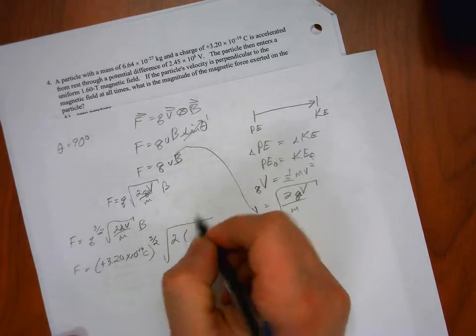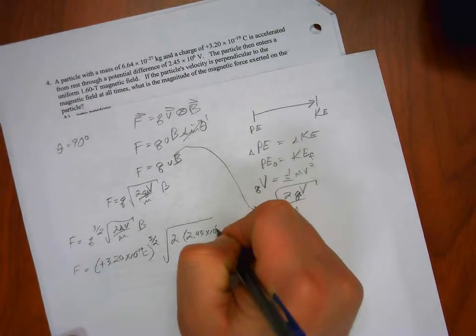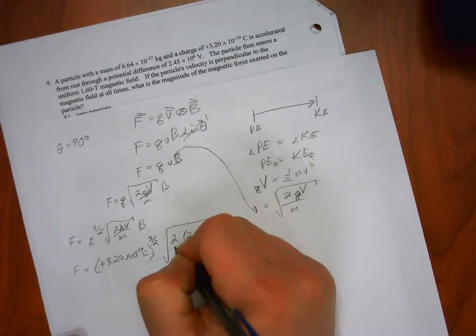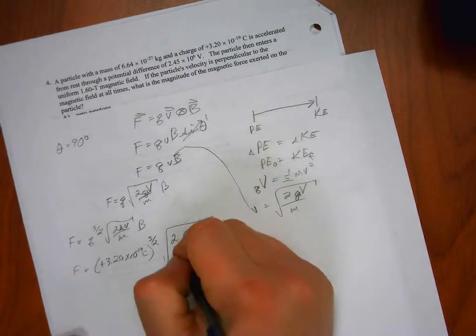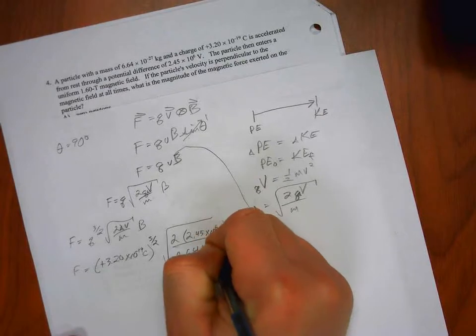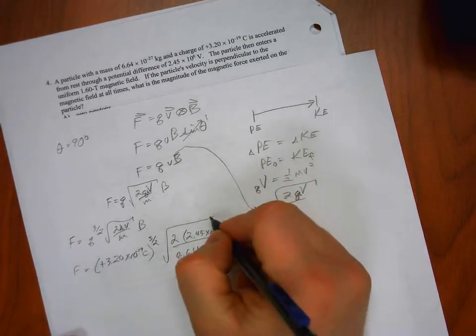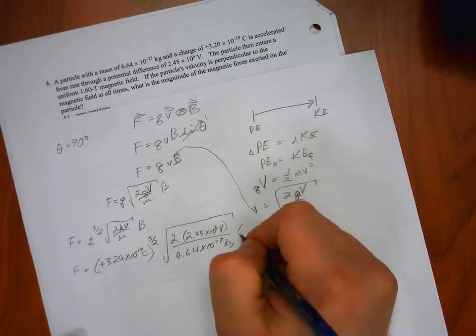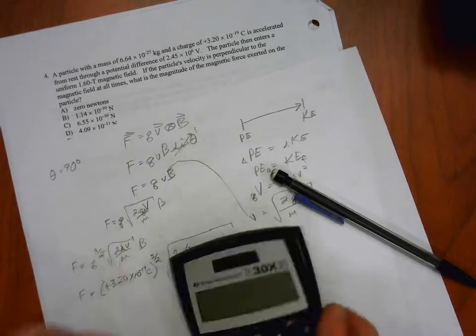2 times the potential difference of 2.45 times 10 to the 6th volts over the mass, and the negative 27th kilograms, and the magnetic field of 1.60 Tesla. All right, let me put all this stuff in.